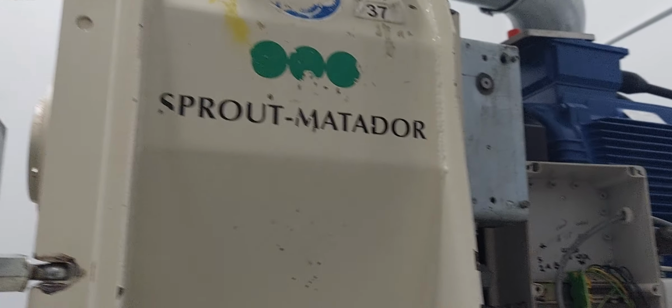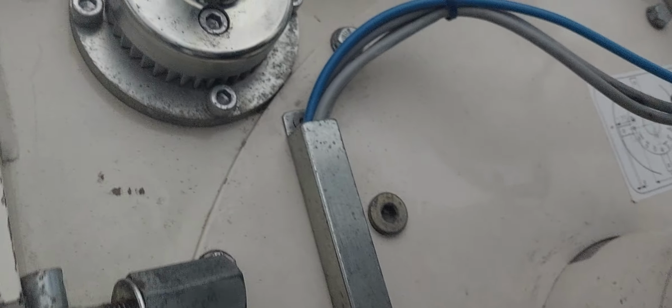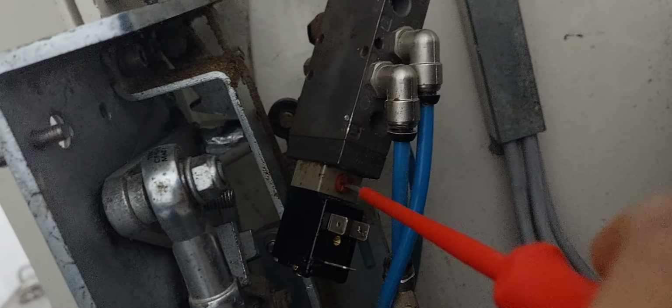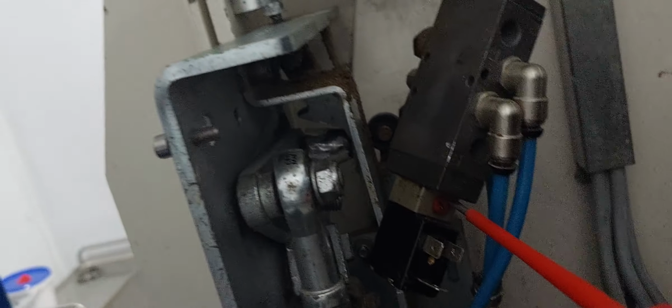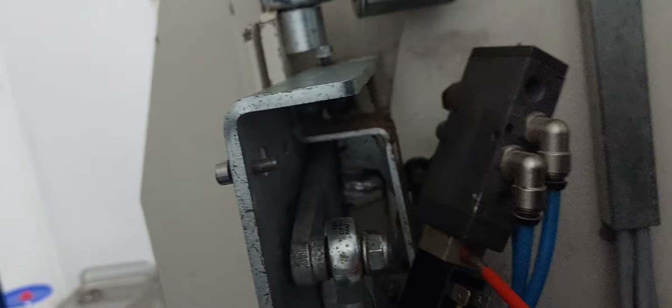So right now, this is what I want to control. It is this valve here that I want to control. This is one of the things I want to control. The valve that opens and closes it. So now it's open.